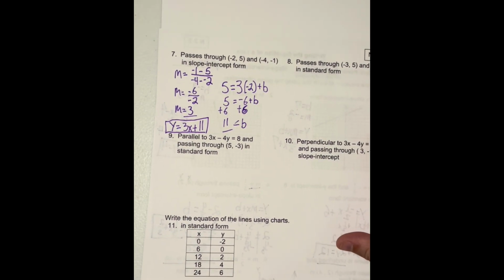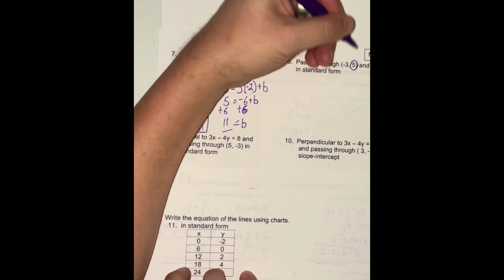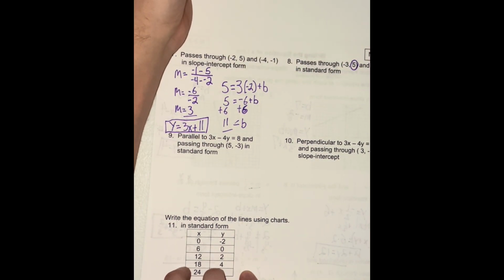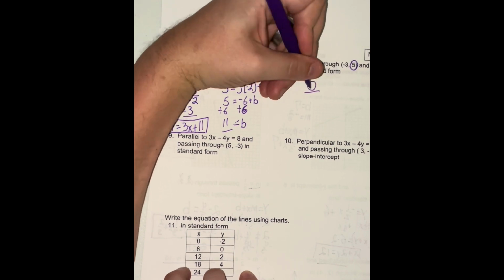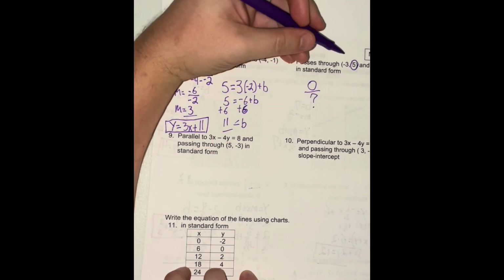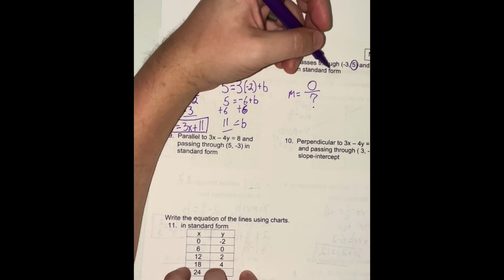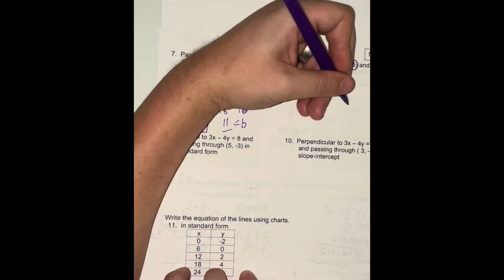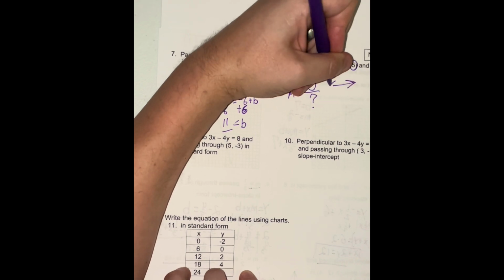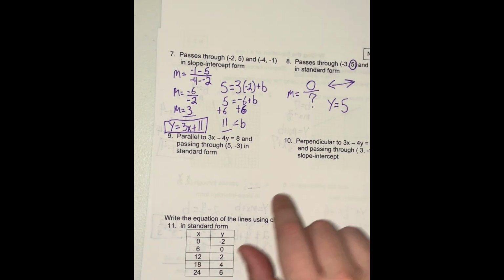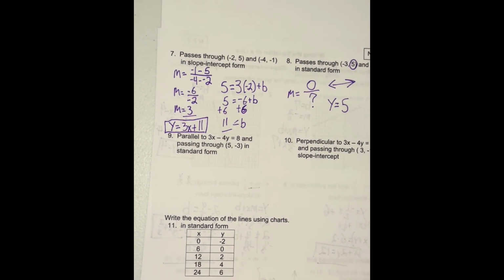Number 8, we would do a similar thing, but one of the things to notice here is that you've got a y value of 5 there, a y value of 5 there. So what I end up with is 0 over something, because doing my formula for slope, it's going to be a 5 minus 5, so 0. And this ends up with a slope of 0. So I know I end up with a horizontal line, and that line is defined as y equals 5, because it's a line that just travels along that space where y equals 5.